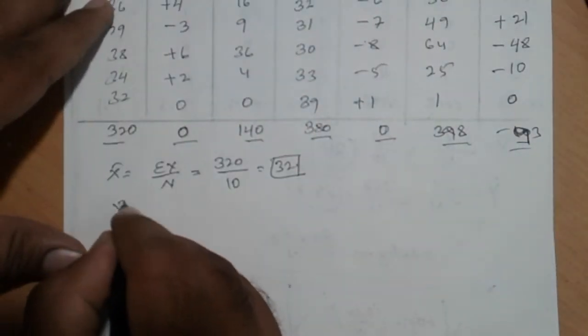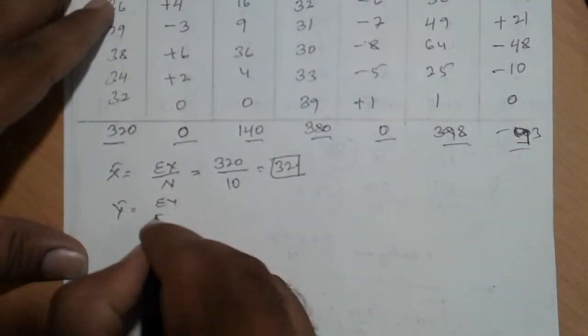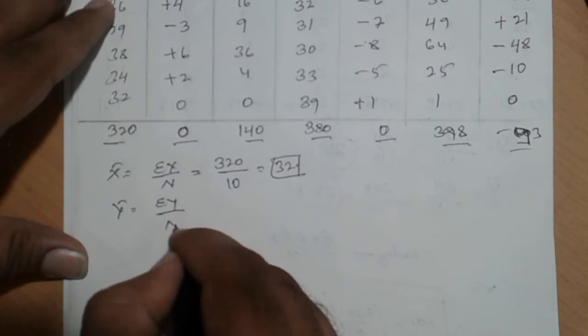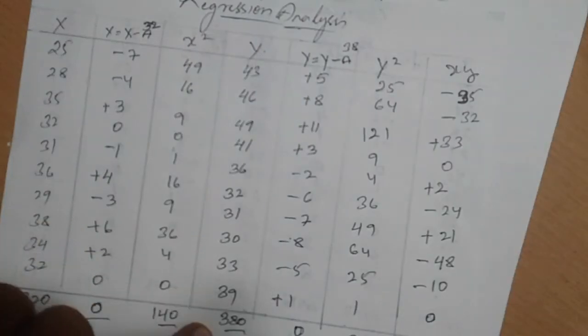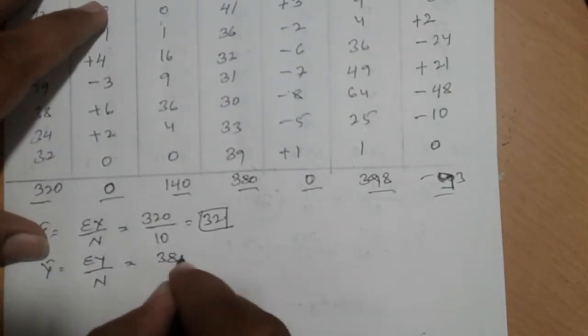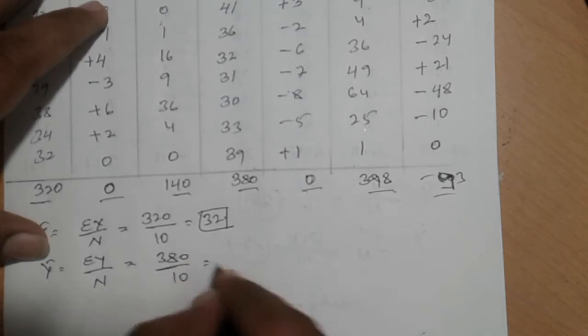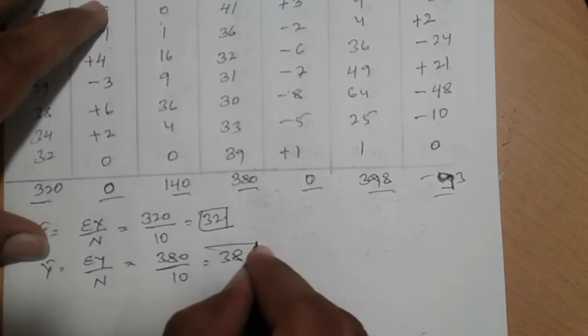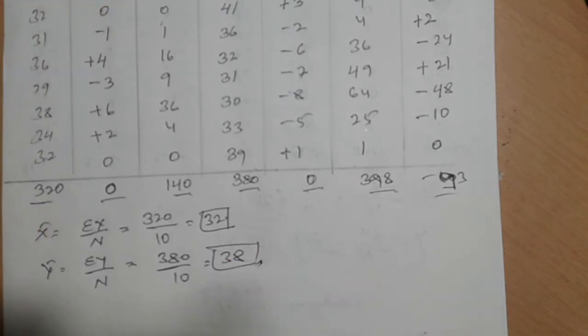Now for y, sigma y divided by n. What is the y value? The y value is 380. 380 divided by n, which is 10. So 38, we are getting an exact value. So the answer is from the direct formula, but it should not be an indirect one.